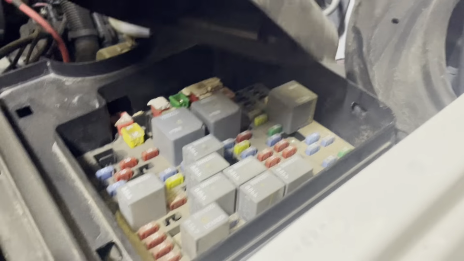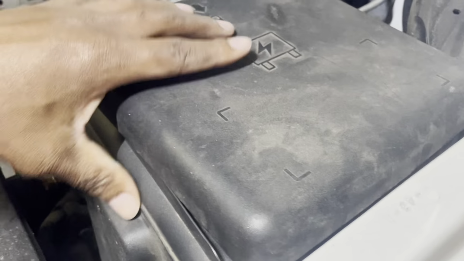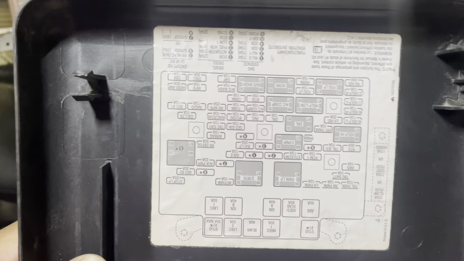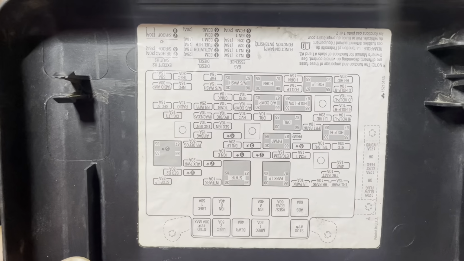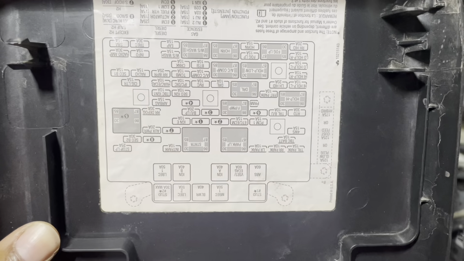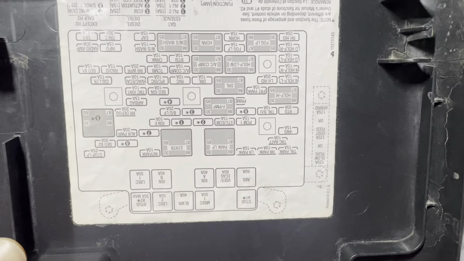When you pop the cover off, the cover is usually on like this right here. When you pop the cover off, you just look under there, and in most cases this sticker is still going to be attached, but if not, just Google it. They will give you a diagram of what you're looking for.